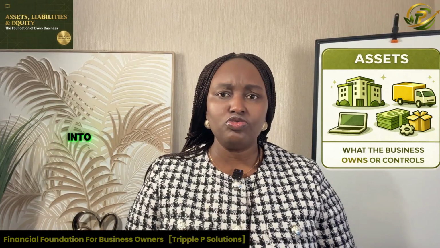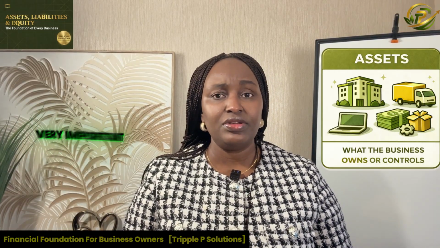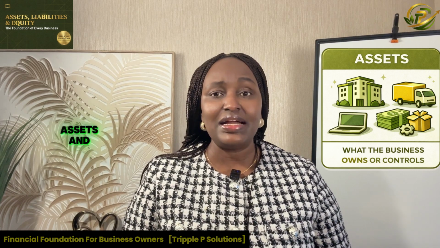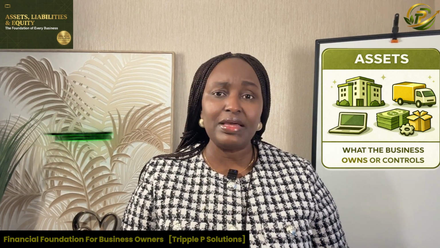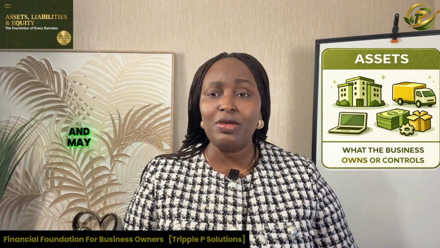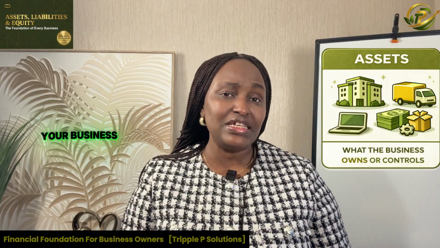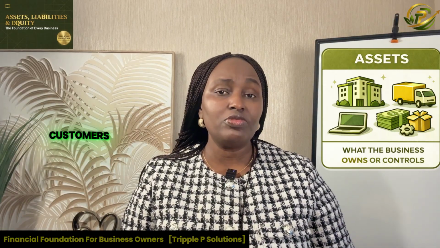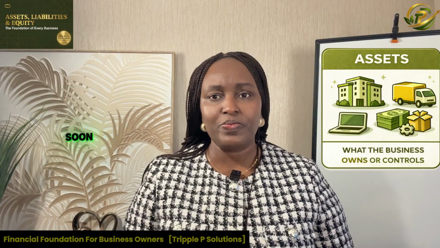Now, assets fall into two broad categories, and understanding the difference is very important. We have current assets and non-current assets. Current assets are often called short-term assets, and these are assets that are easily convertible into cash and may be used up within 12 months. Examples are the cash in your business bank accounts, the money customers owe you, that is your debtors, and the stock or inventory you plan to sell soon.